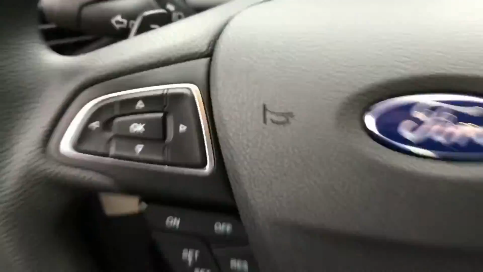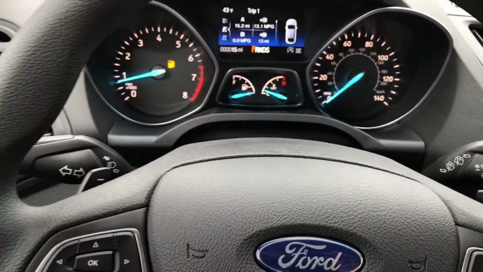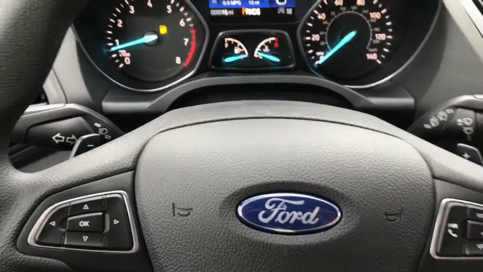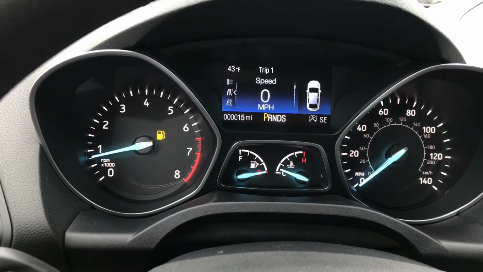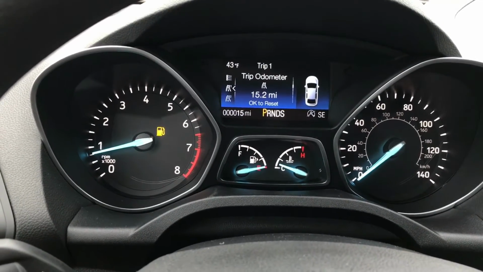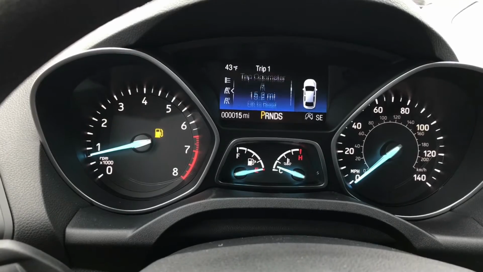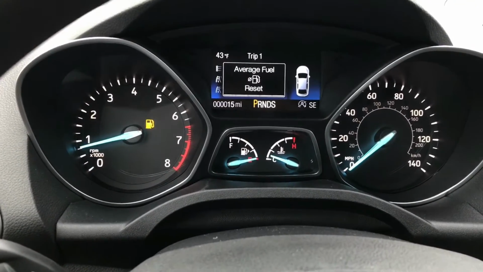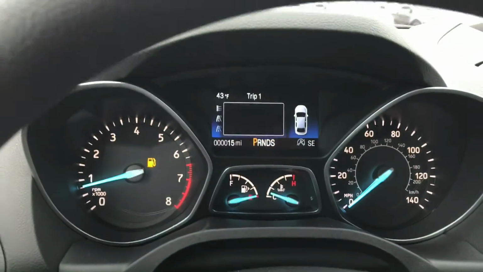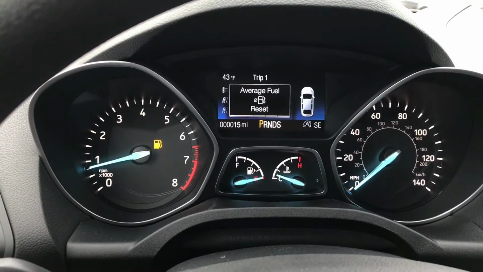Now I'm going to hop in the vehicle. You'll notice on the left and the right of the steering wheel we have paddle shifters. That is if you want to shift the vehicle manually. This button switch here makes changes to the screen up here. So as you can see, you have a trip odometer, speed control, you have your average fuel economy, which this one's not doing that great because it's sitting still. You can reset those things by holding this OK button until that bar goes all the way across.